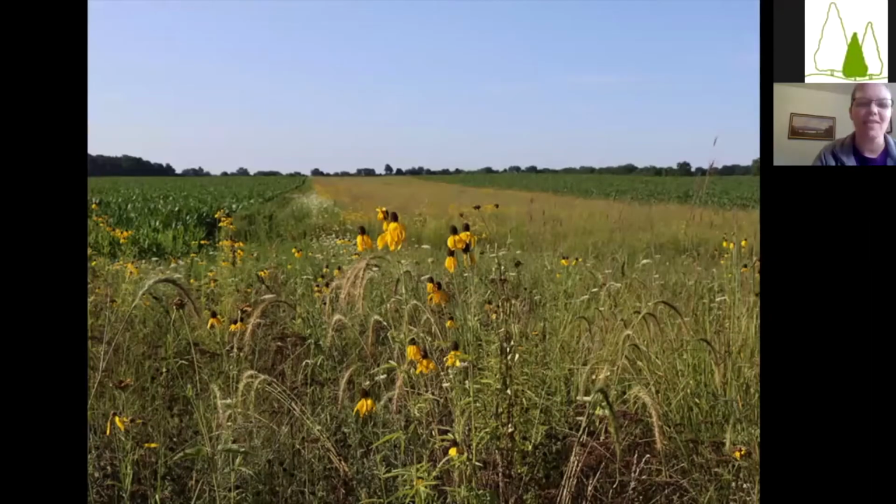This is this ecosystem, this prairie conservation corridor that you can see planted within a cornfield. This particular corridor is located at the Edward Lowe Foundation, which is near Decatur, Michigan. If you're from Michigan, you're familiar with the mitten. Decatur is about here in Southwest Michigan.